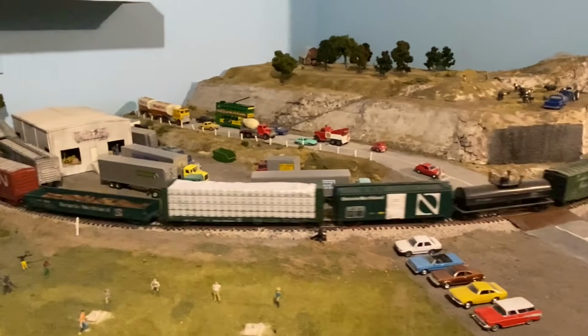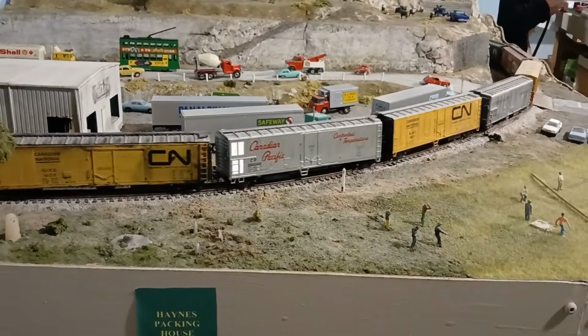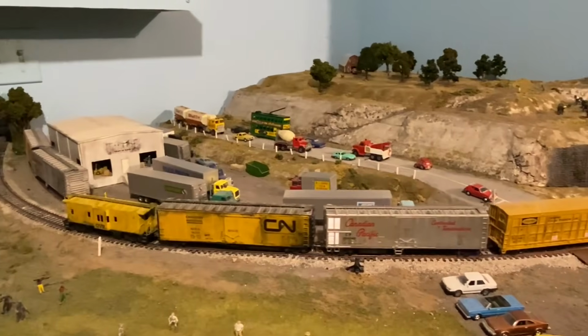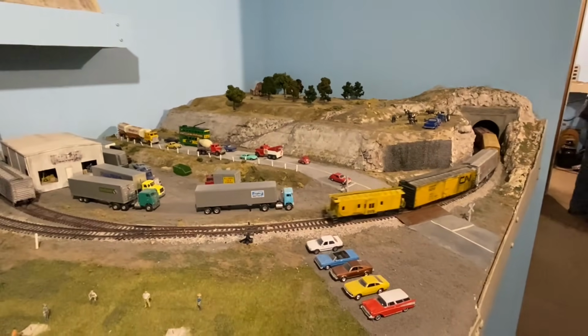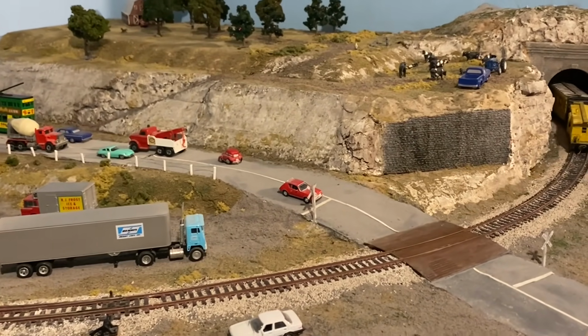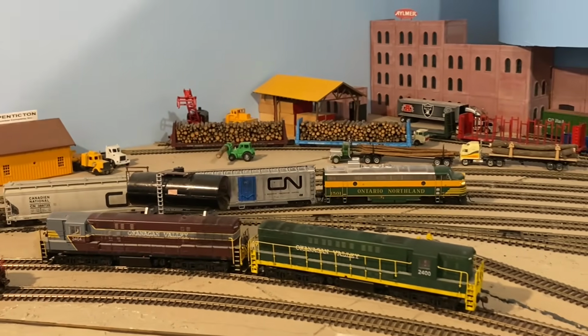I mentioned the crowded yard. Also, the other thing is the fact that I noticed that I haven't got enough waybills. So for instance, Hall & Orr, which is a lumber dealer in Timmins, they seem to be getting more bulkhead flats than I anticipated, so I've had to print off more cards. So it's a learn as you go along process, and it's a lot of fun.